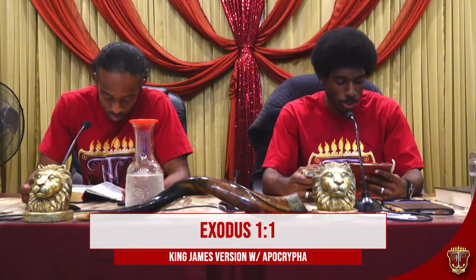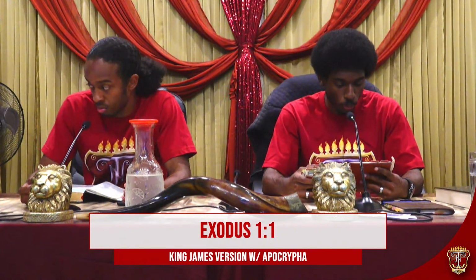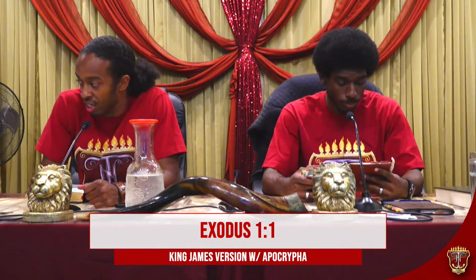Book of Exodus chapter 1 and verse 1. Now these are the names of the children of Israel, which came into Egypt. Every man in his household came with Jacob. Reuben, Simeon, Levi, and Judah. Issachar, Zebulun, and Benjamin. Dan, Naphtali, Gad, and Asher. And all the souls that came out of the loins of Jacob were 70 souls. For Joseph was in Egypt already.